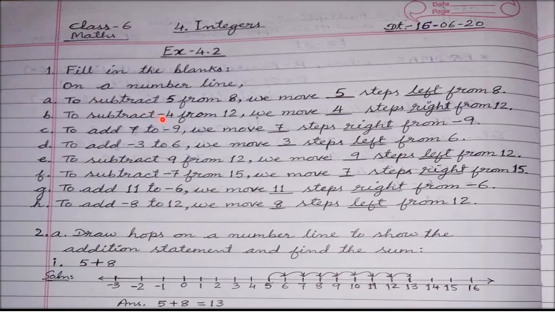Again, when we are subtracting negative numbers, we will move towards right, so it will be like adding. Okay, now to subtract minus 4 from 12, we move 4 steps right from 12. Moving right means you are moving towards positive side, or it's same as addition.